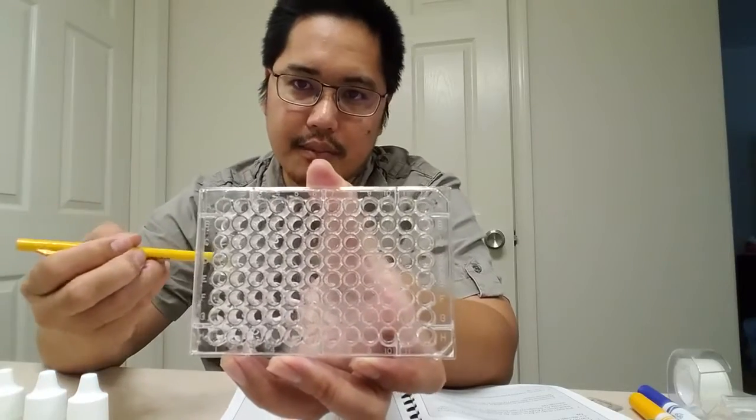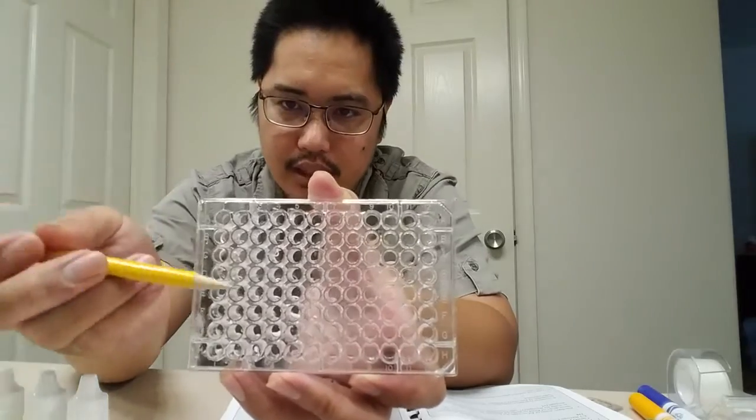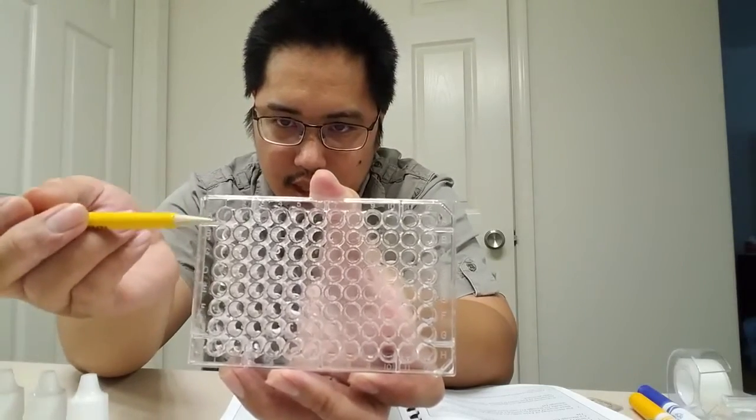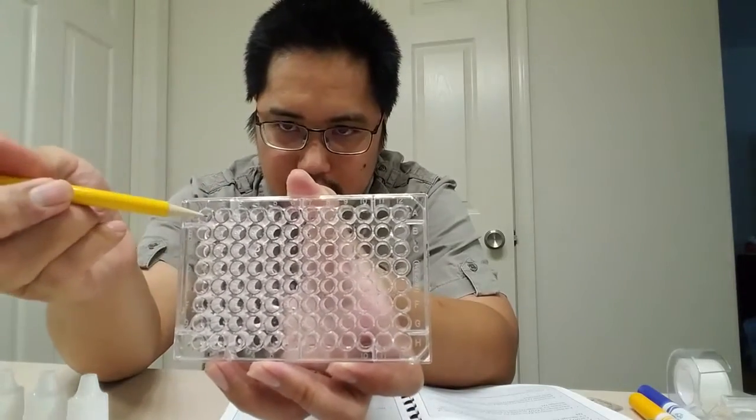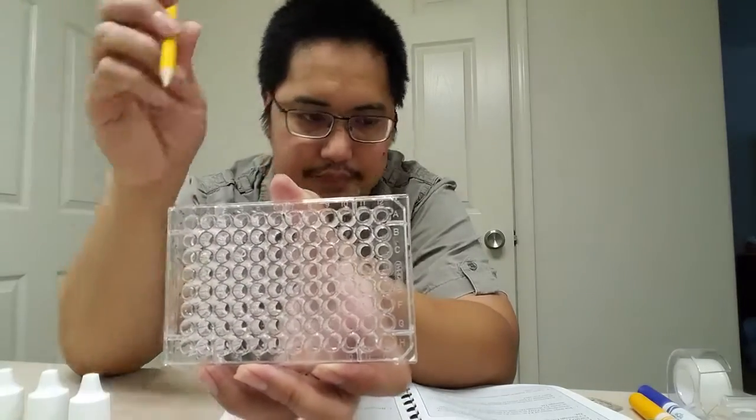Again, when I say something like A1, think of it like the old school game of Battleship. A1 is row A, column 1. That would be this well right here, whereas B1 would be row B, column 1.